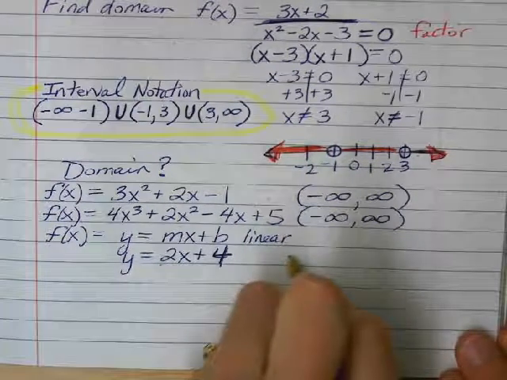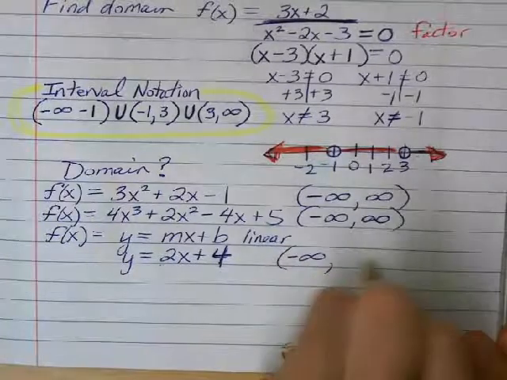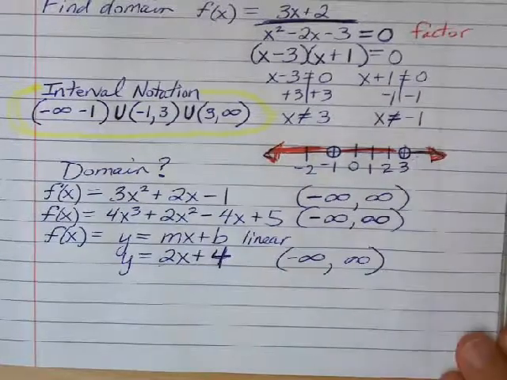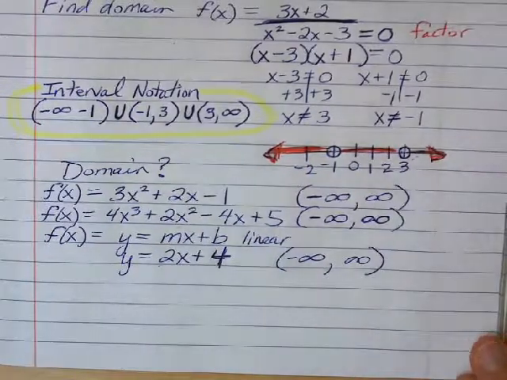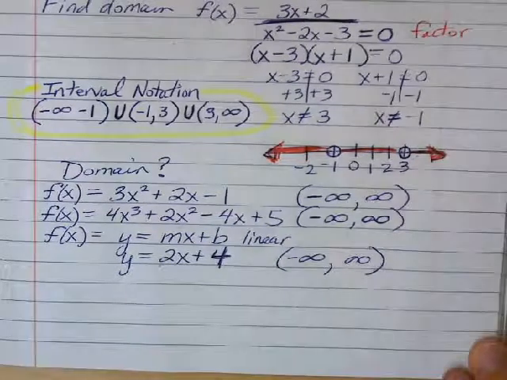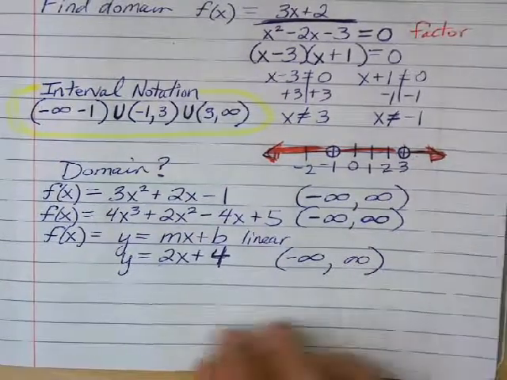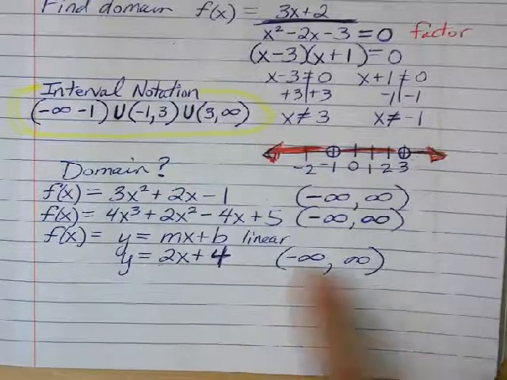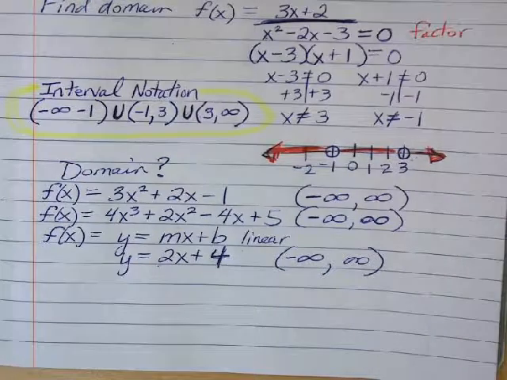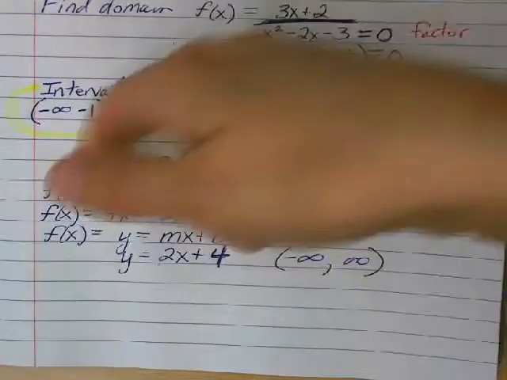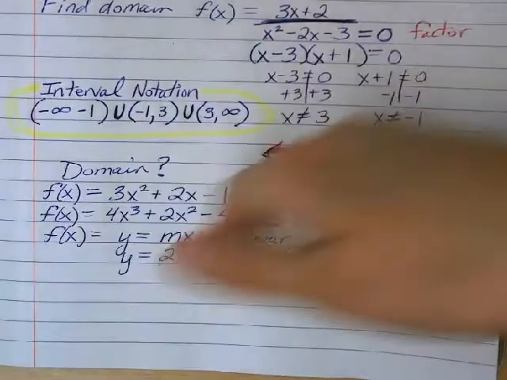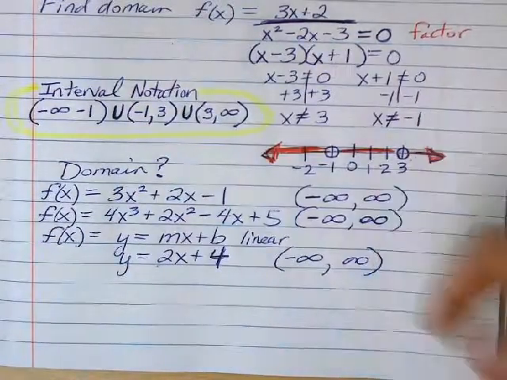Yeah, Medhani, you're right. It's the same. The domain and range of that is negative infinity to positive infinity. Straight lines go on forever. So you should be able to tell when you have polynomial functions or just lines, your domain is negative infinity to infinity.